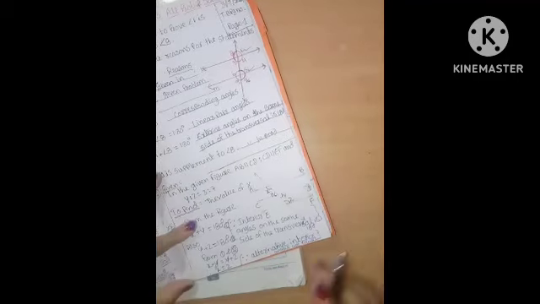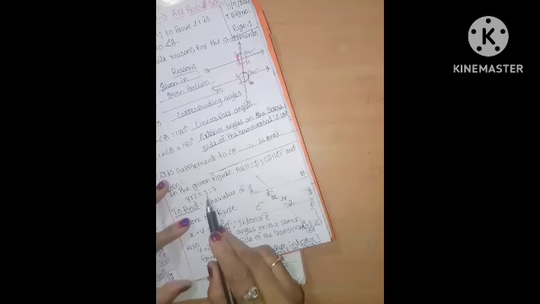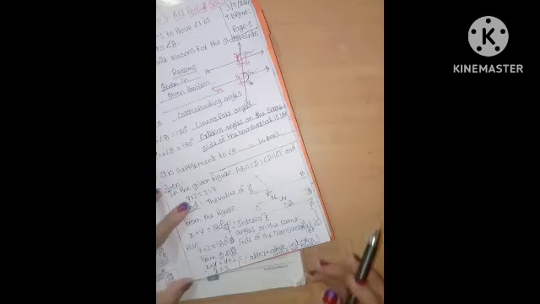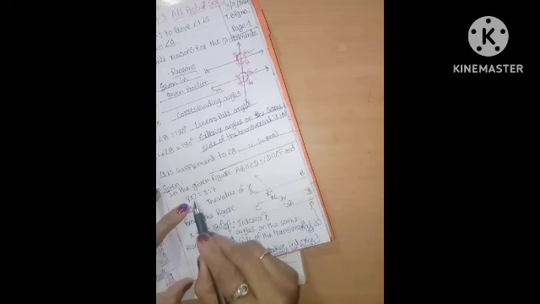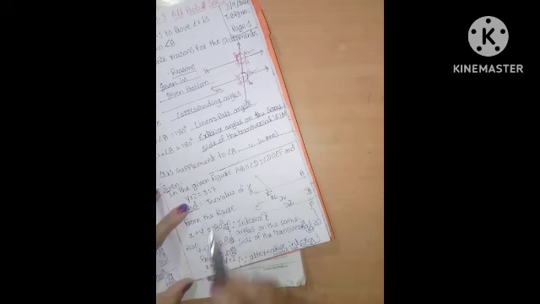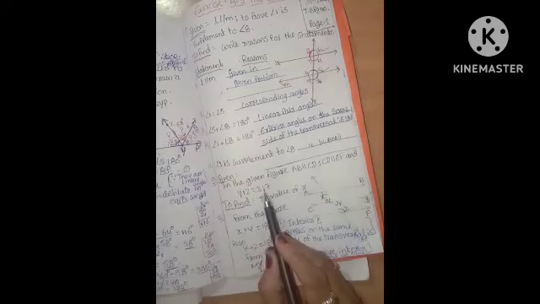First, calculate the Z value. What ratio is given? The ratio of Y to Z is given. Y is to Z equals 3 is to 7.